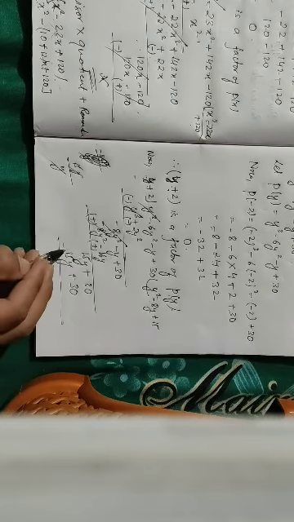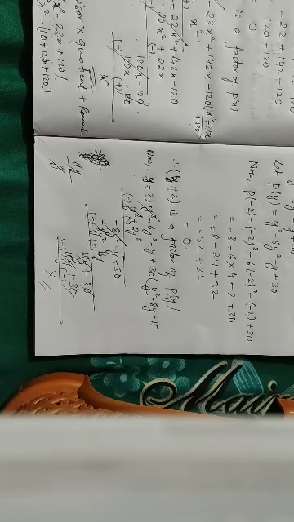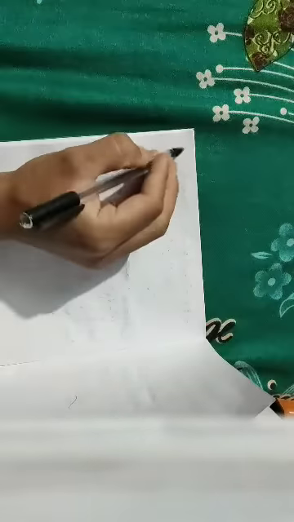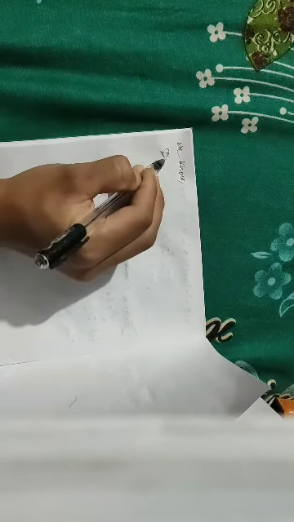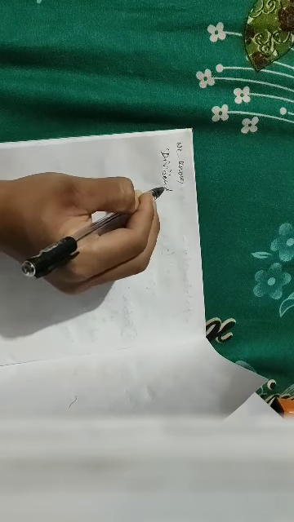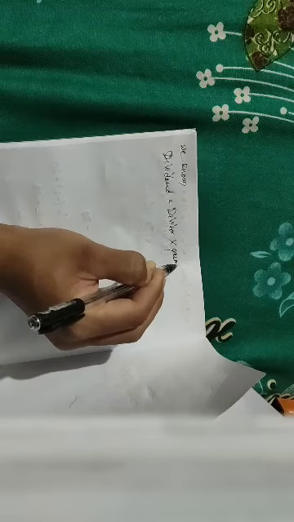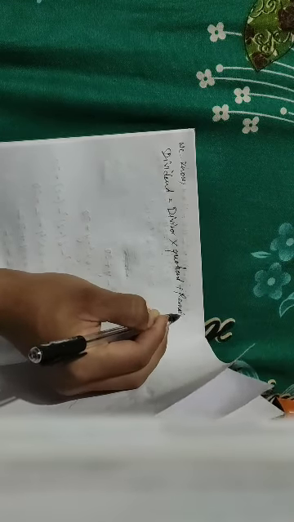If you change the sign, this and this will be cancelled, this and this will be cancelled, so the remainder will be 0. Okay, so this is your quotient, this is your divisor. Next, you have to use the division algorithm. So we know dividend equals divisor into quotient plus remainder, isn't it?